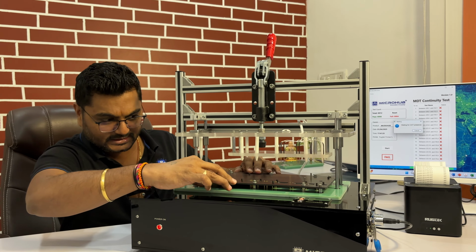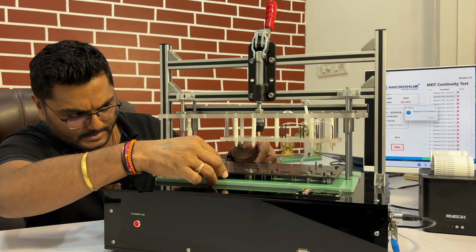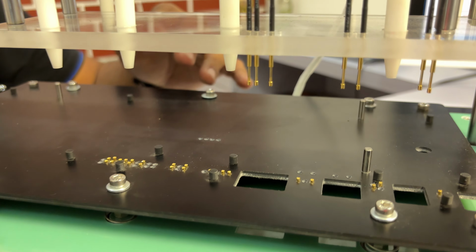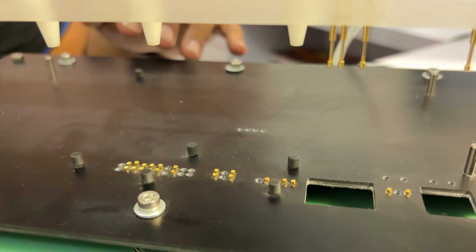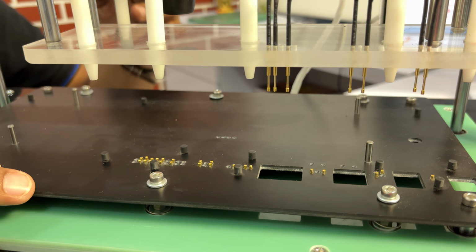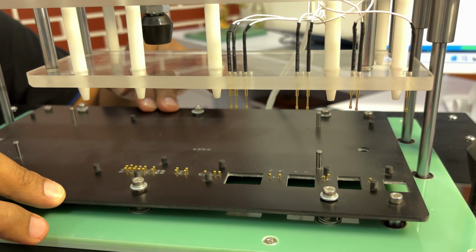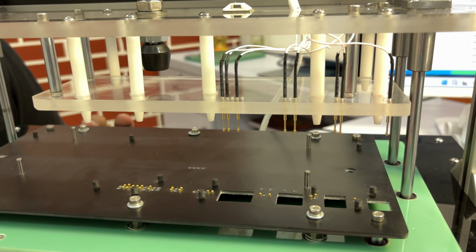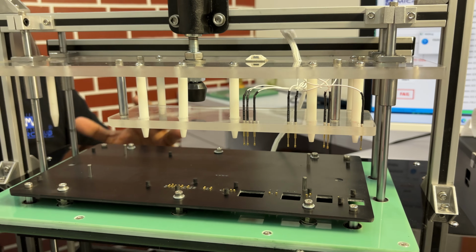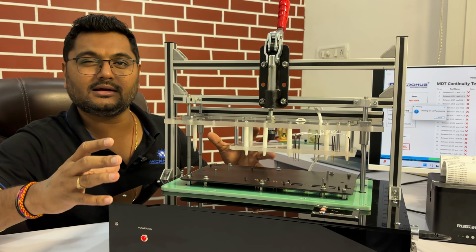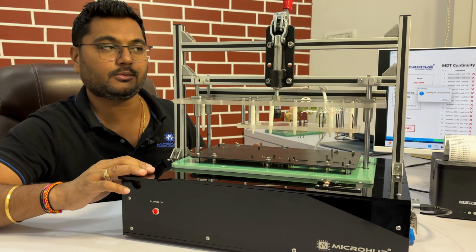You can see the accuracy of the drilling, because we have an in-house mechanical setup with all the machines required. We have an in-house mechanical design team, electrical, electronics, and software development teams, all inside. So we are a one-stop solution for any kind of test system required for any product, any PCB or any end product.